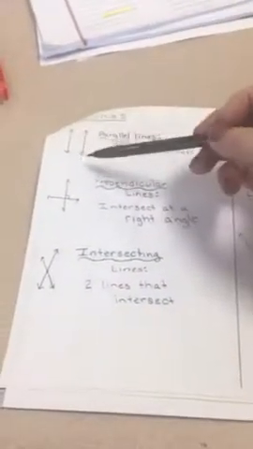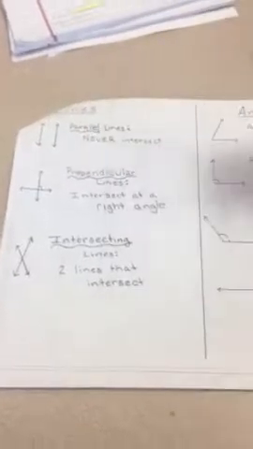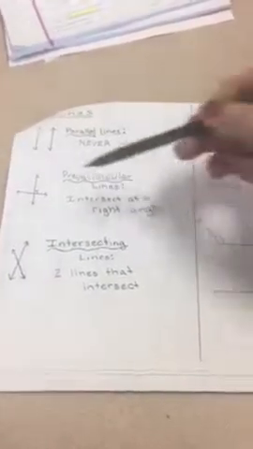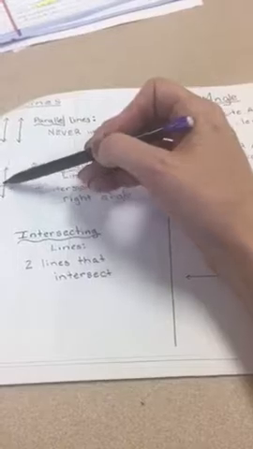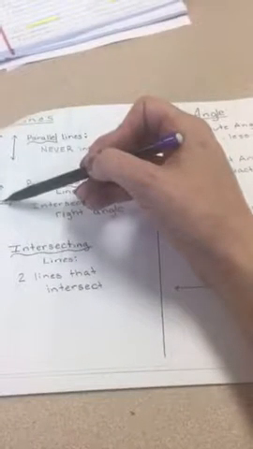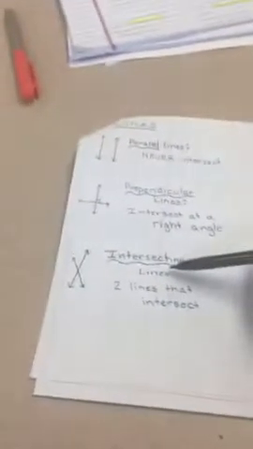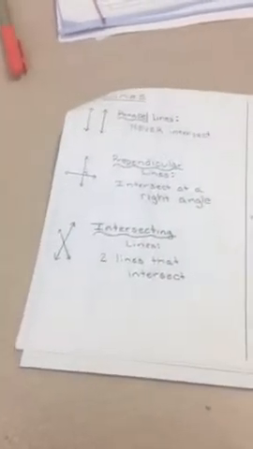Another big thing the students need to know is there are different types of lines. Again, parallel lines never intersect. They go straight on forever and they never intersect. Perpendicular lines do intersect, but they intersect forming a right angle. Again, we know that because of the little box. Intersecting lines are 2 lines that intersect again, but they do not form right angles.